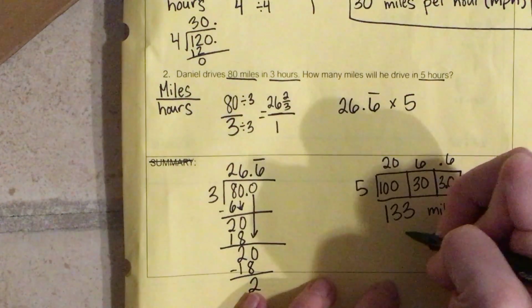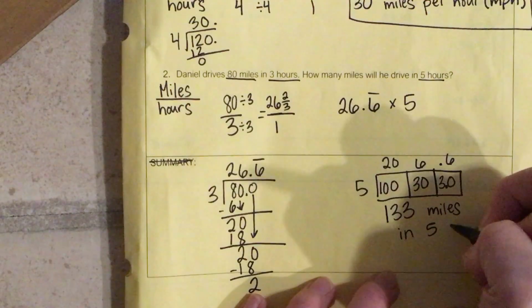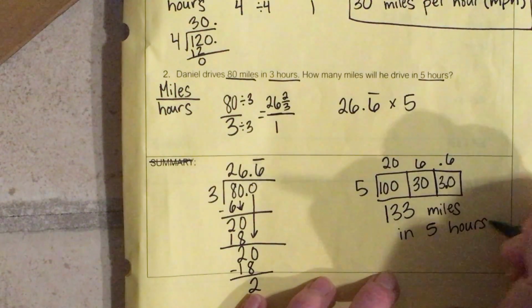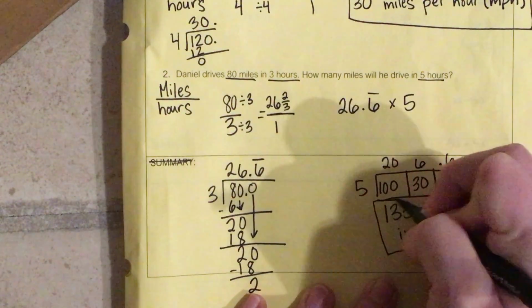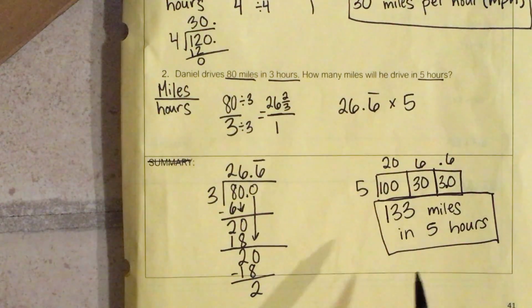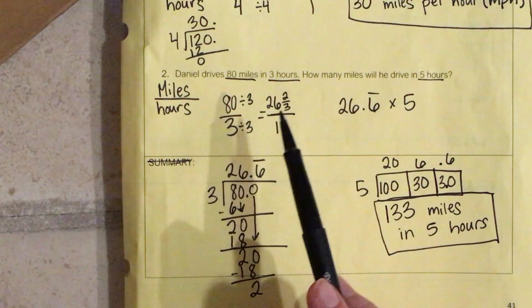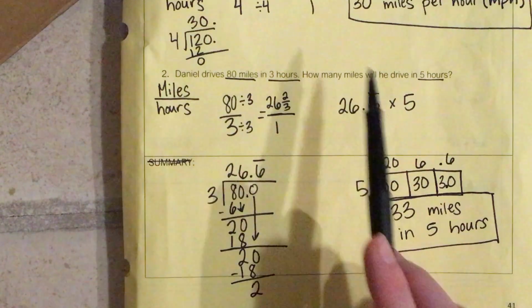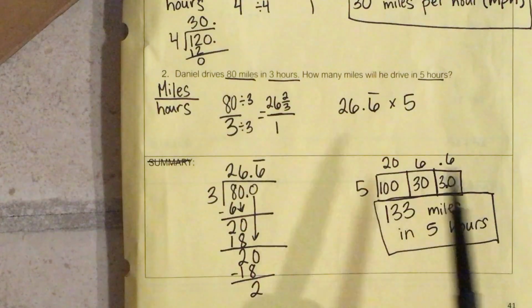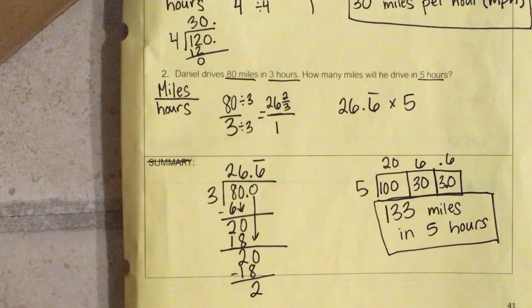in 5 hours. So we always want to make sure that we are answering the question. If we write the full sentence like this, we know that we're answering the right question. If we say 26 2/3 miles per hour, then we know what question we're answering. But this one wants us to do the 5 hours.